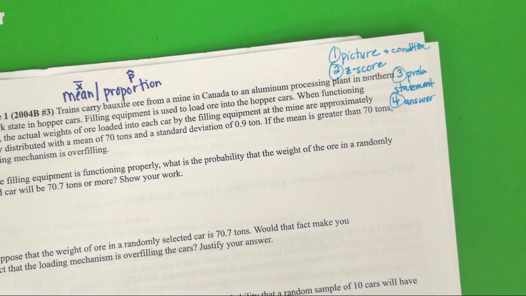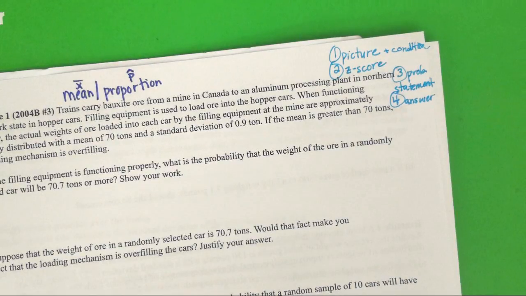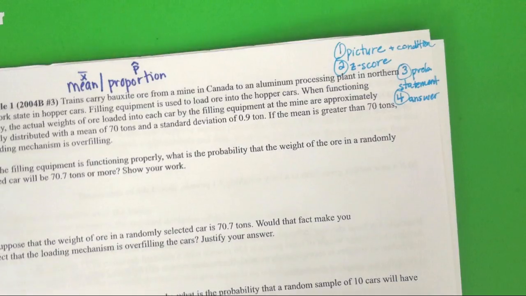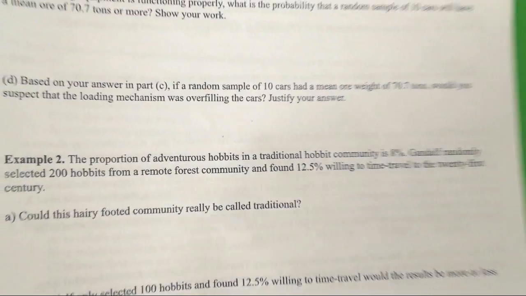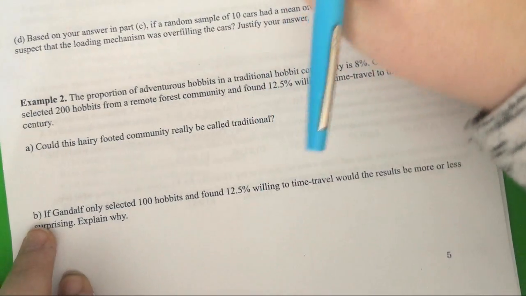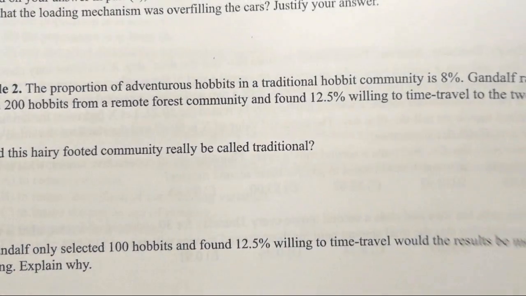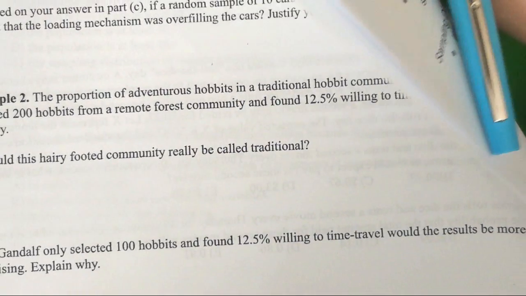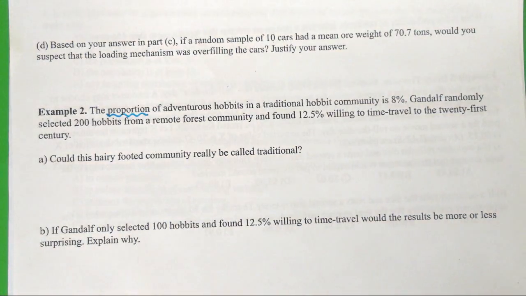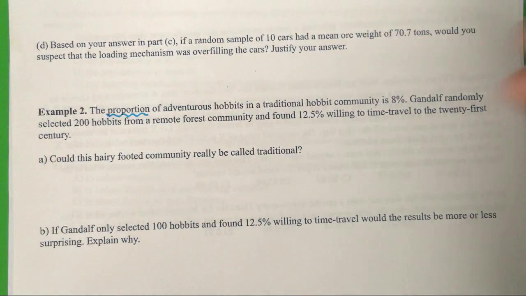Okay, so I wanted to just do at least one of these, and then we'll do some more another day. So let's do example 2, because I like hobbits. I don't feel like doing trains today. So they have this problem with some hobbits. And the first thing it says is the proportion of adventurous hobbits in a traditional hobbit community is 8%. Since I see the word proportion, I know this is a proportion problem. And then they tell me 8%.